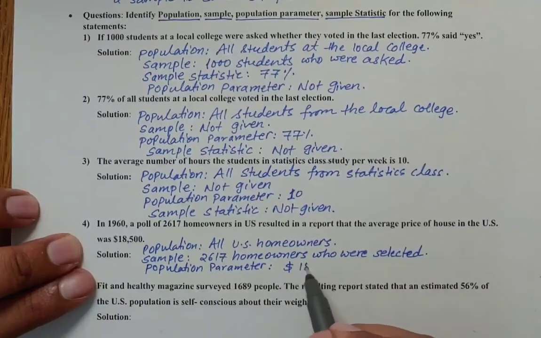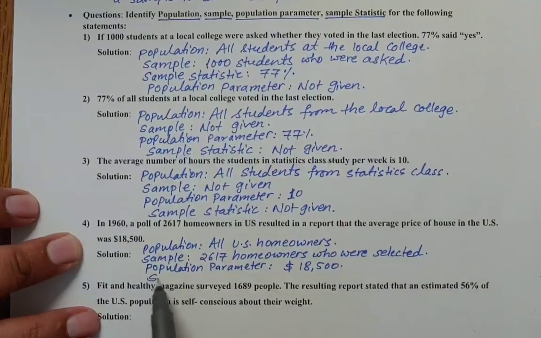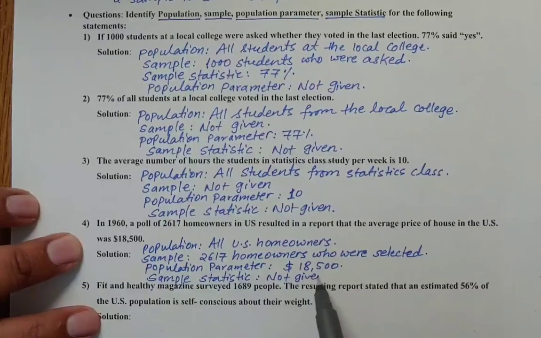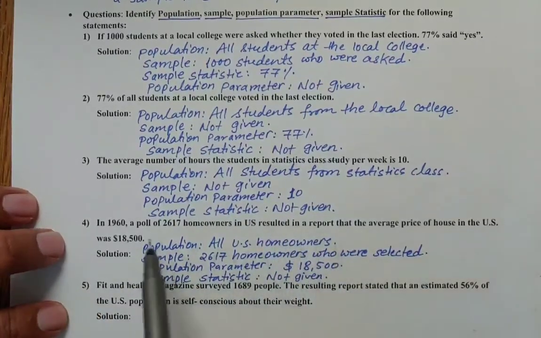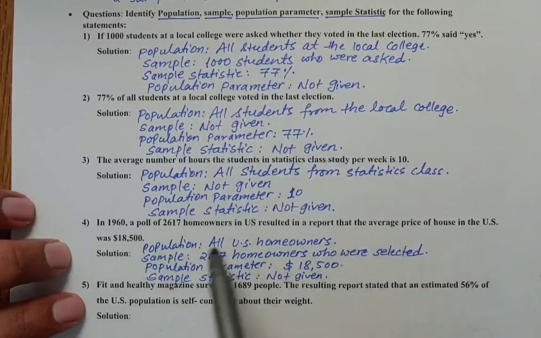The population parameter is $18,500, and the sample statistic is not given. Here it doesn't give the average price or the prices of these houses.